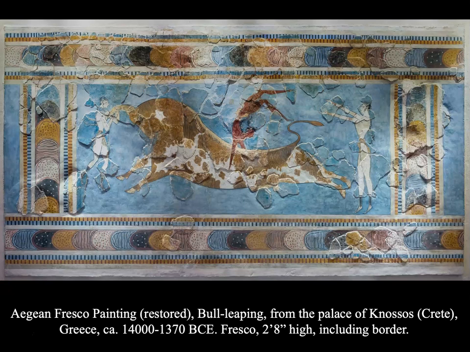I would say it's probably the most famous of the frescoes at Knossos, and it really encourages this idea of the Minotaur and King Minos and all of these things because of the inclusion of the bull in this image. And in some ways it gave Sir Arthur Evans some of these ideas about King Minos and Greek mythology.